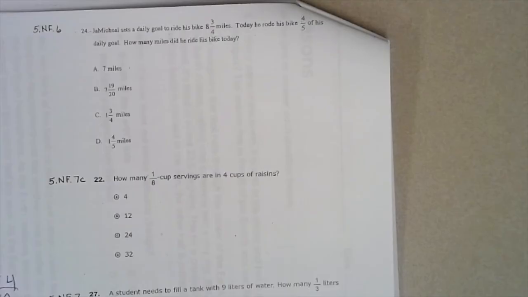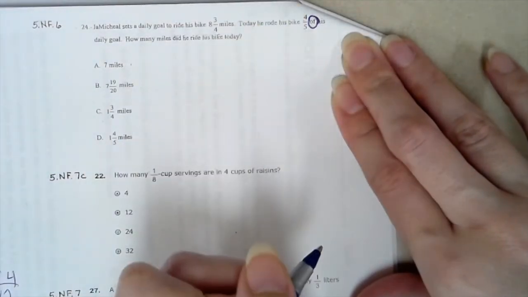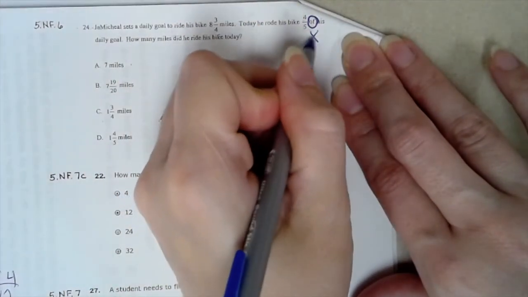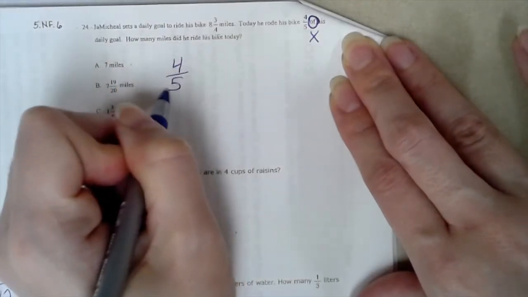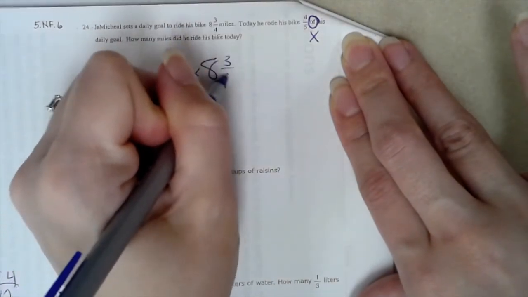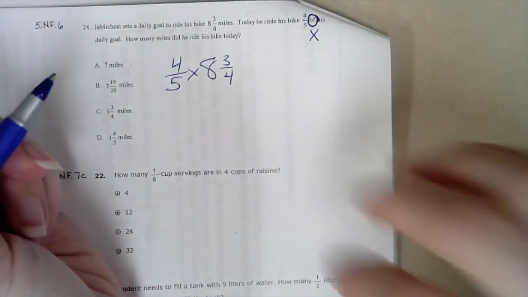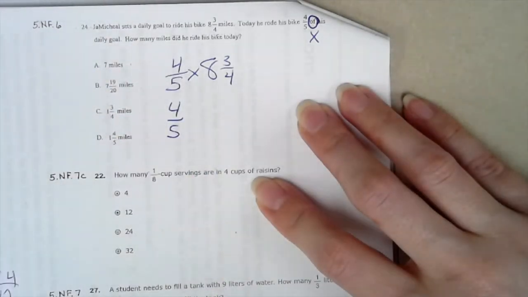J. Michael sets a goal to ride his bike 8 3/4 miles. Today he rode his bike 4/5 of his daily goal. How many miles did he ride his bike today? So it says he rode his bike 4/5 of his daily goal. So they want us to multiply 4/5 times his daily goal. So 4/5 times his daily goal was 8 3/4. To multiply, we can leave 4/5 alone, but we're going to have to make 8 3/4 into an improper fraction.